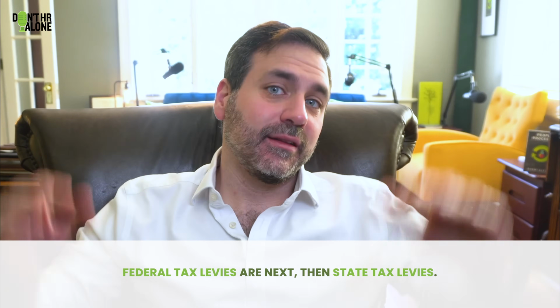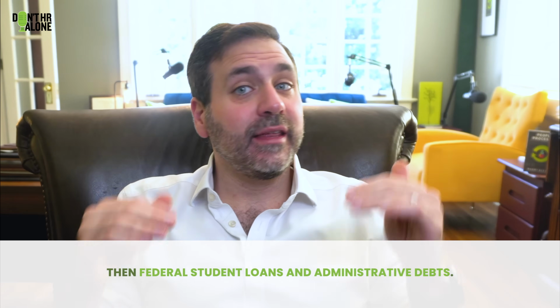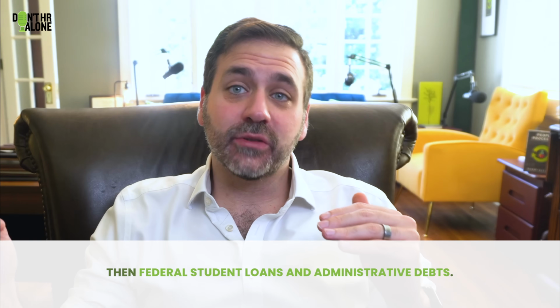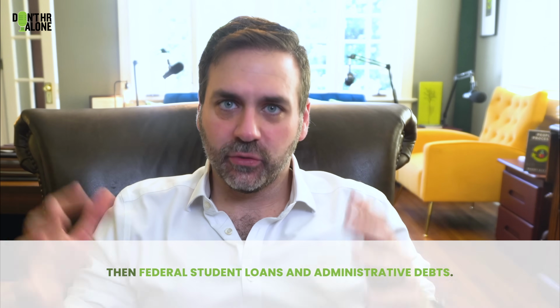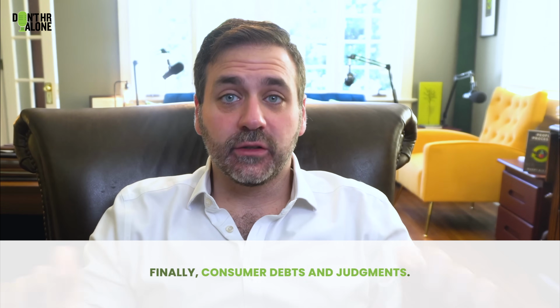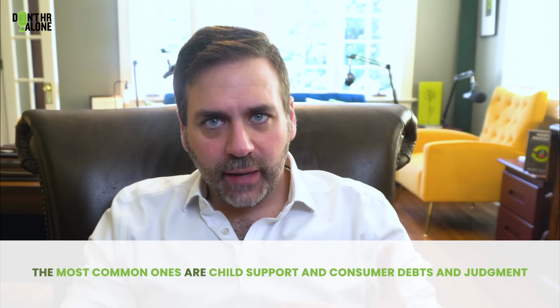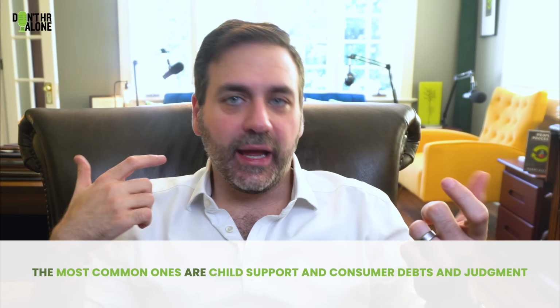After that, federal tax levies are next, then state tax levies, then federal student loans and administrative debts, again owed to the government, and finally consumer debts and judgments. The most common ones are child support and consumer debts and judgments. The tax levies go federal, state, student loan, but they're not nearly as common. The key is child support first, then consumer debts and judgments.